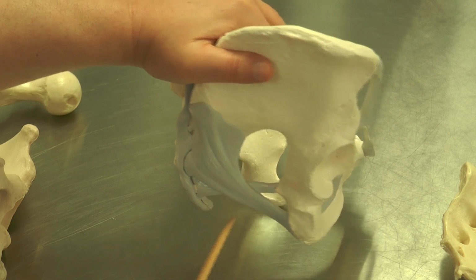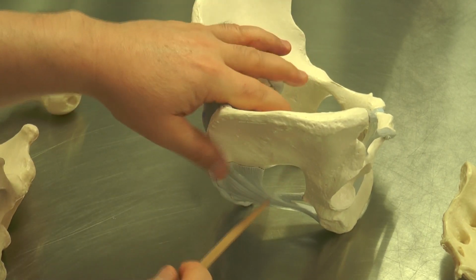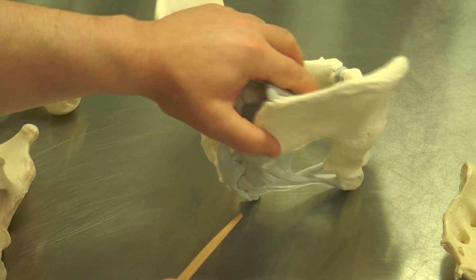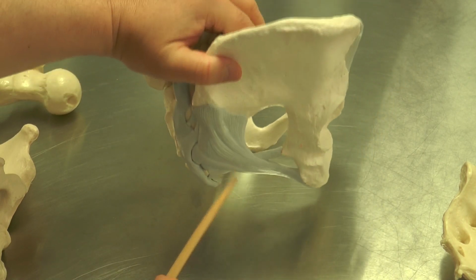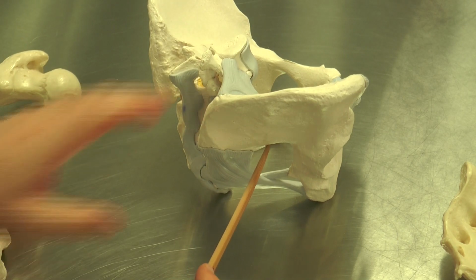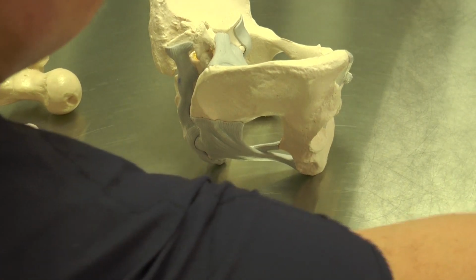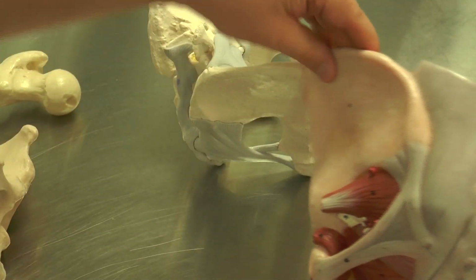These are really important areas. Why? Because certain structures come out from this particular area. So this is the back of the pelvic girdle or the pelvis, and basically what happens is, for instance, if I show you this structure here.